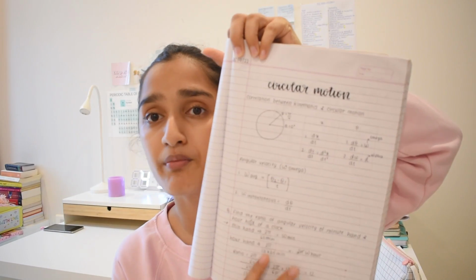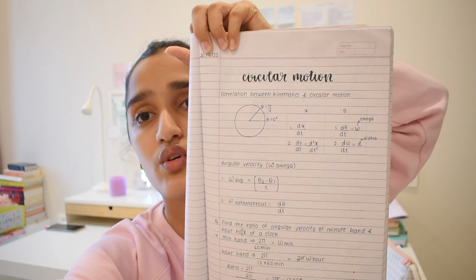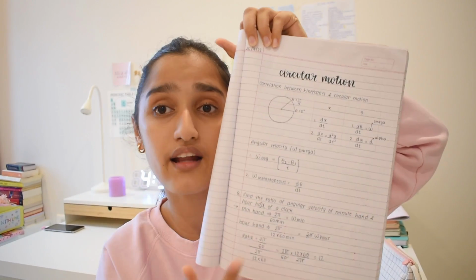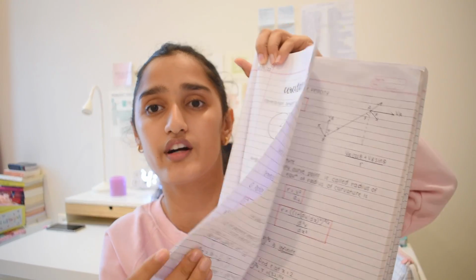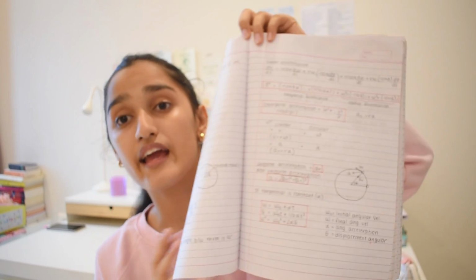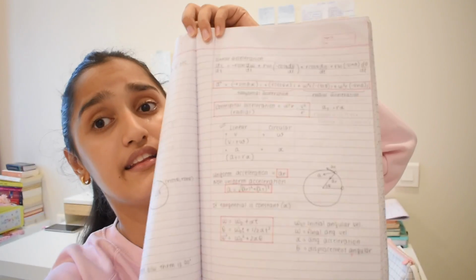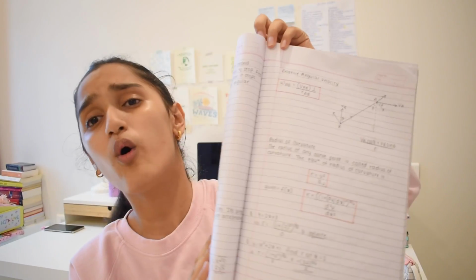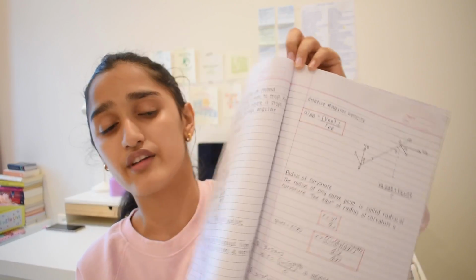This is an example from my old physics notes. This is how it looks: full calligraphy, everything written with one pen, and then highlighting everything that I need with a red pen, and then if I need a black pen, all those basic fancy things I have done in this.